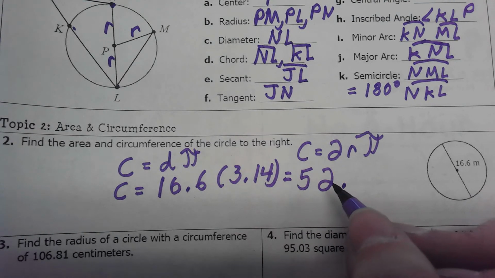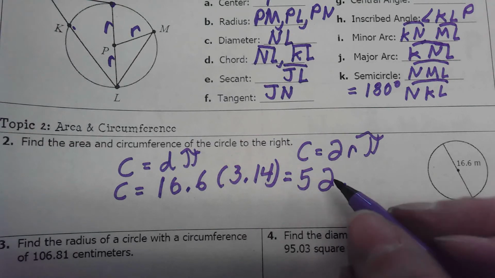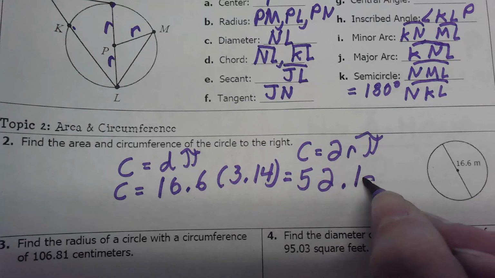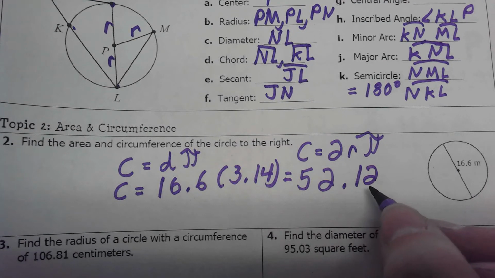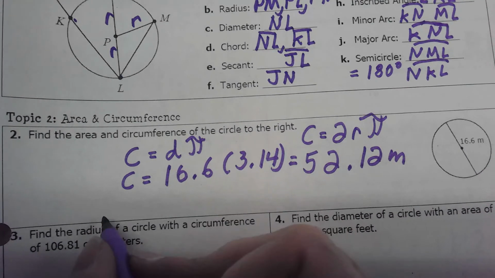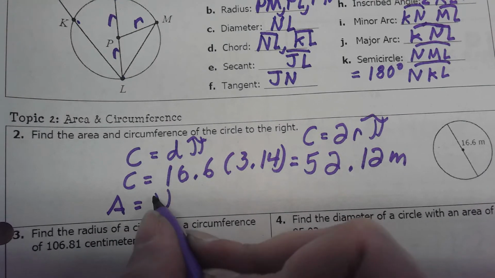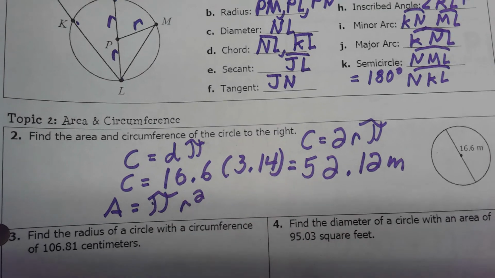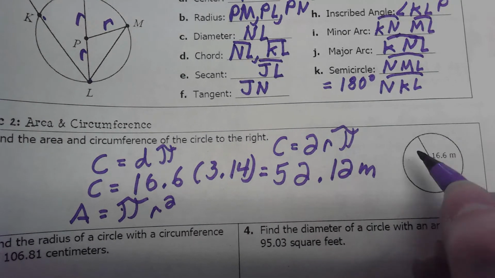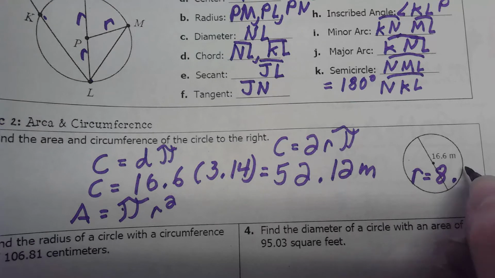So we're going to multiply that out. Okay, so I got 52 and 1 and 2/10. Okay, and it would be meters. Okay, area of the circle. So area, we're going to need the radius. So remember, that is pi times the radius squared. So this one's going to be half. Remember, that's the diameter. So the radius is going to be equal to 8 3/10.